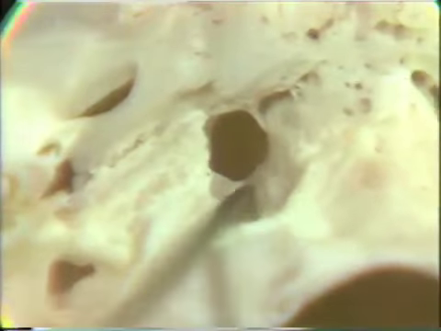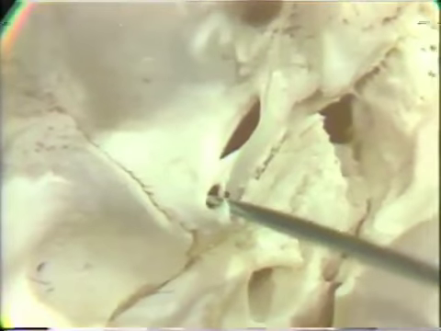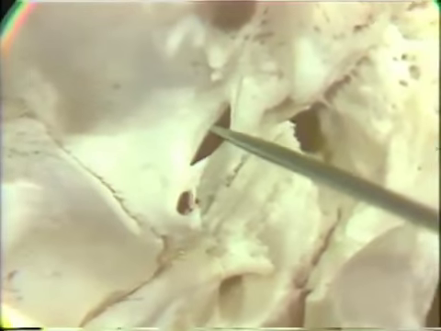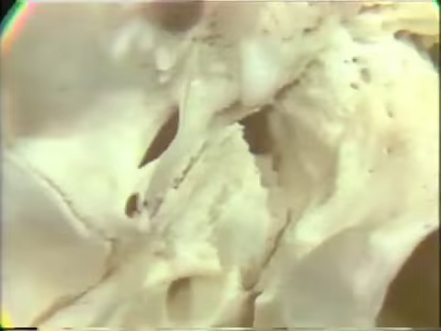Lateral to the foramen lacerum area, we can see a prominent foramen, the foramen ovale, and distal and lateral to it, foramen spinosum. The foramen ovale then is going to transmit the mandibular division of the trigeminal nerve, and the foramen spinosum will transmit the middle meningeal artery.